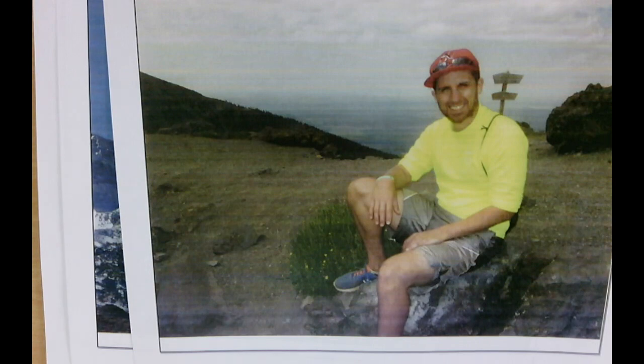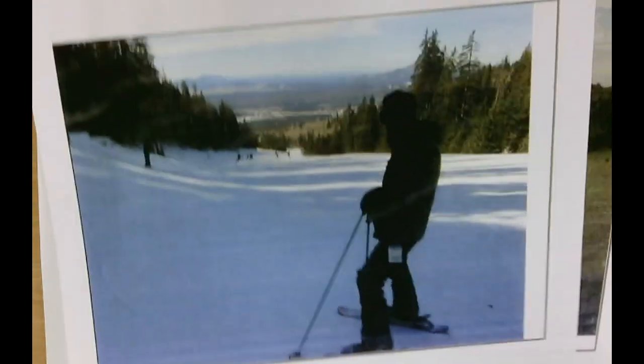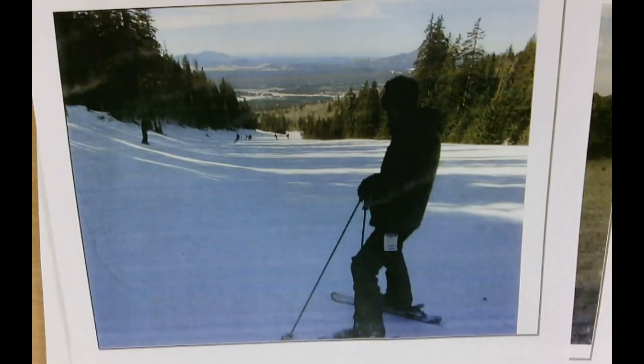Another time when I was a young man, I went down this wonderful ski slope. It was exhausting, but it was a lot of fun. I really enjoyed it, yes I did. This is a very negative slope. It goes down quite a bit.